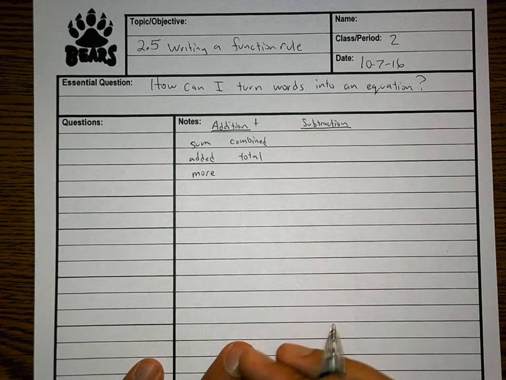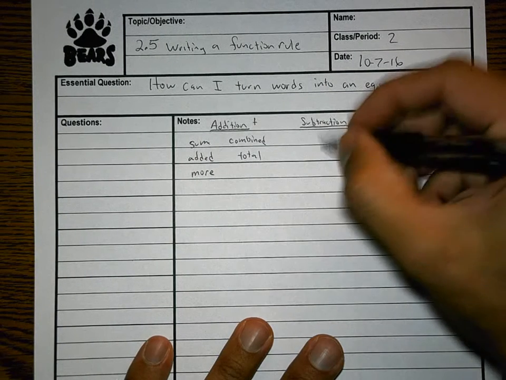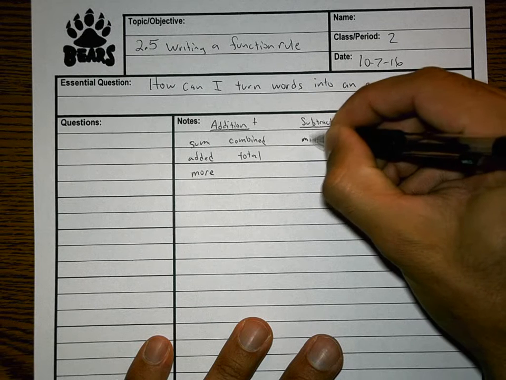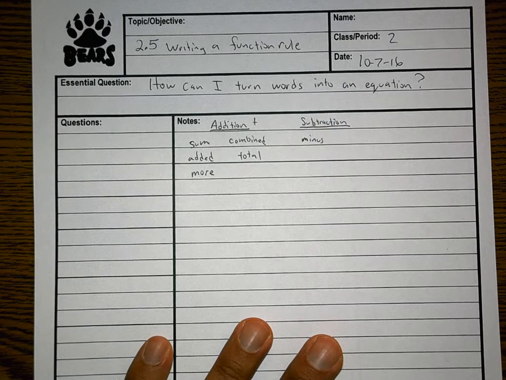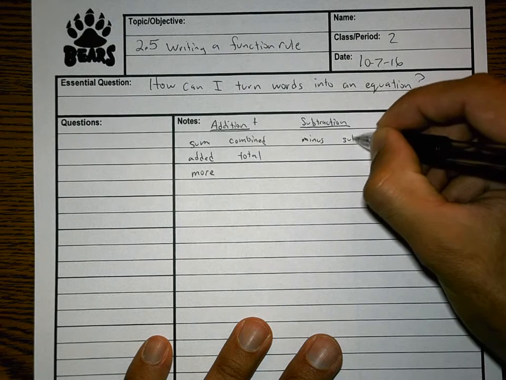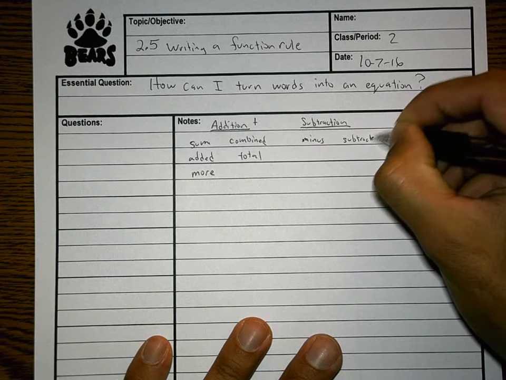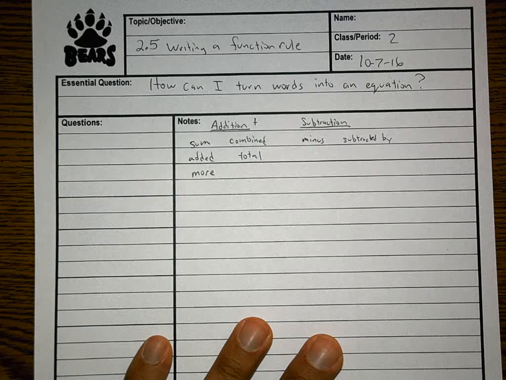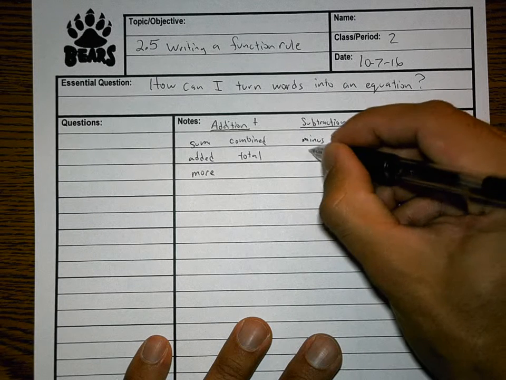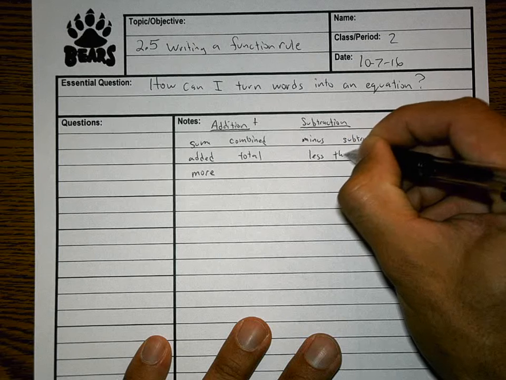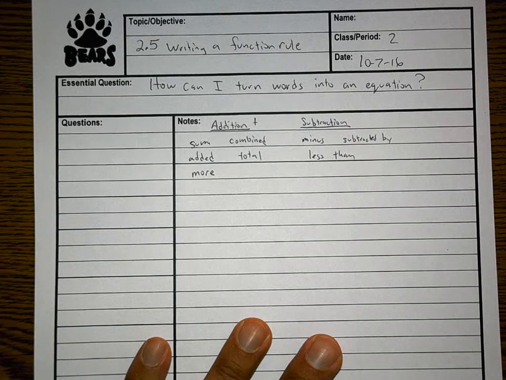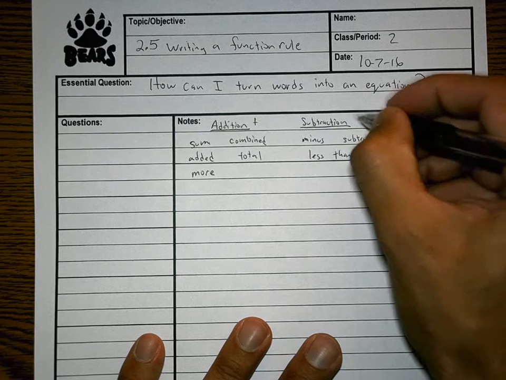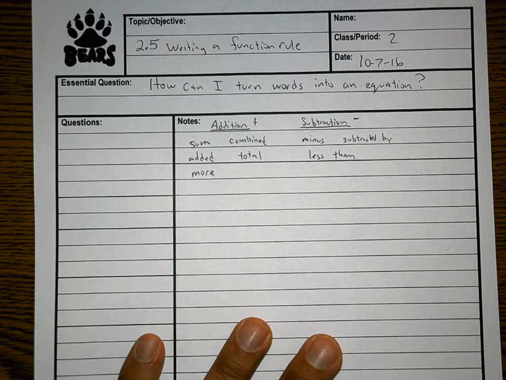Let's do subtraction. If you see the word minus, if you see subtracted by, if you see less than, it means subtraction. I'll put a little subtraction symbol here next to subtraction.